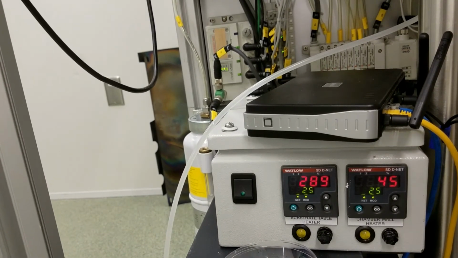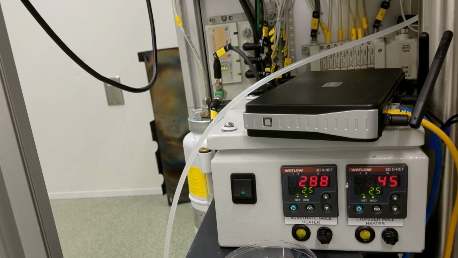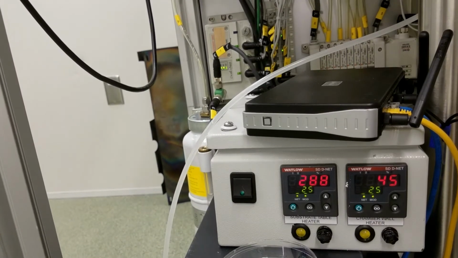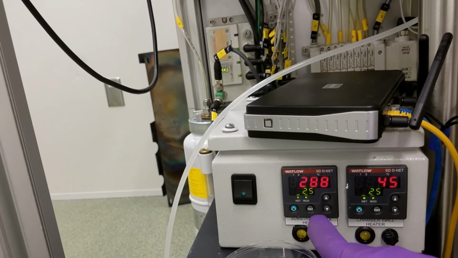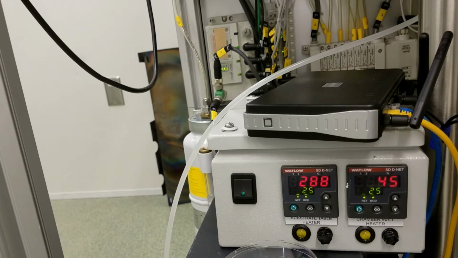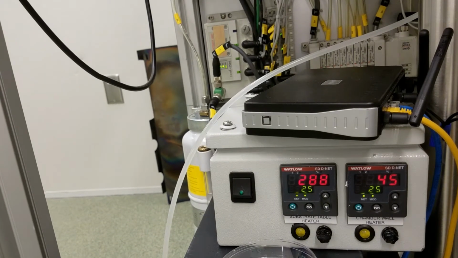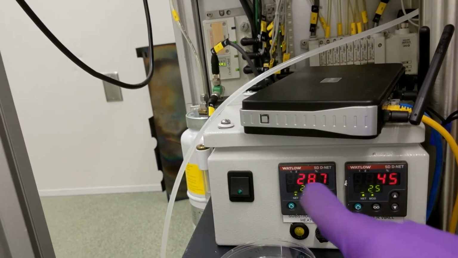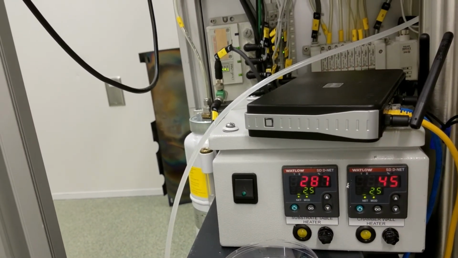I just showed you the software interface. You see that when we come in, both set points are 25. Then I changed the substrate heater set point to 300. But why is the reading close to 300, while the set point is not 300?